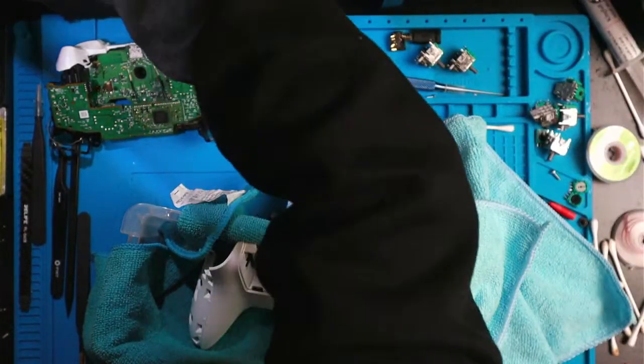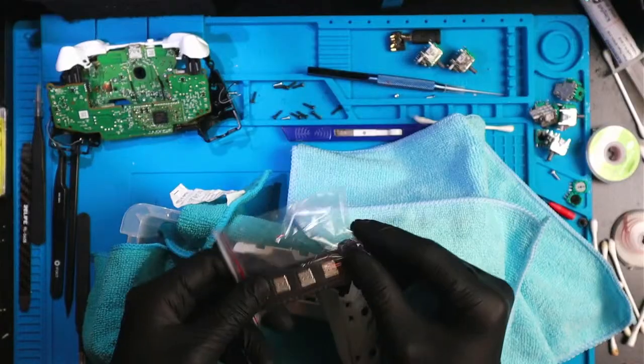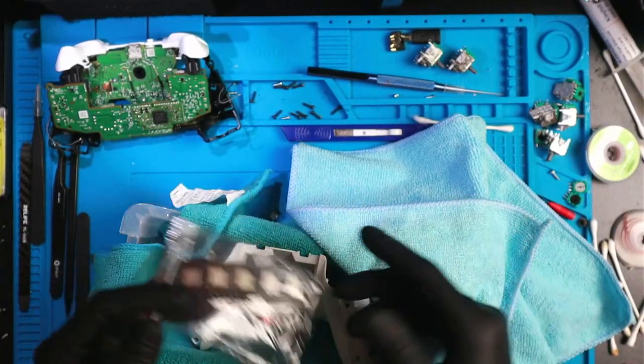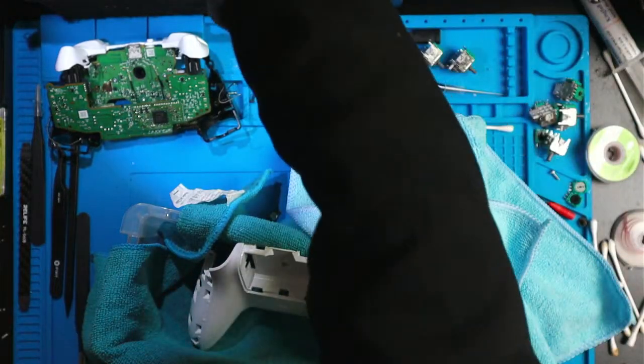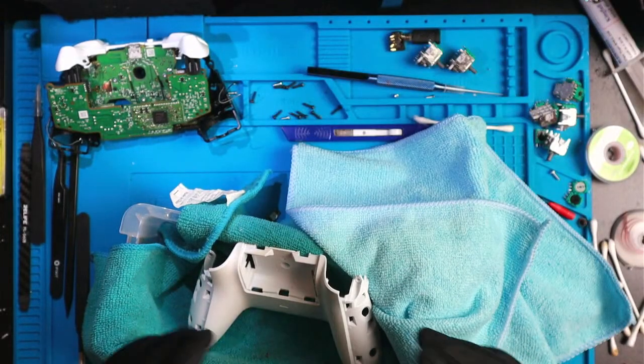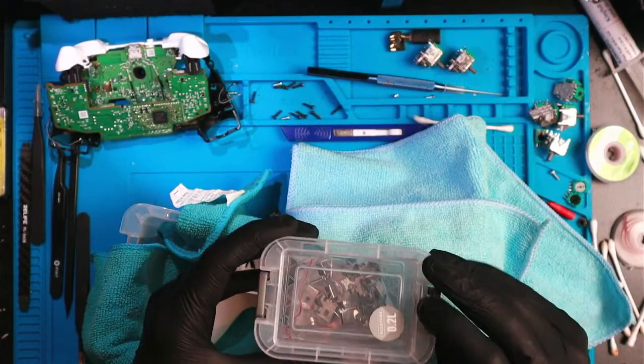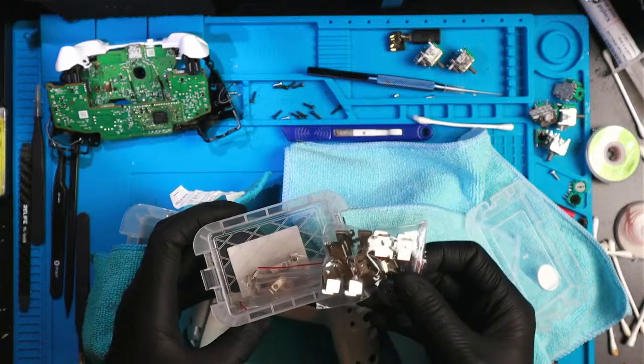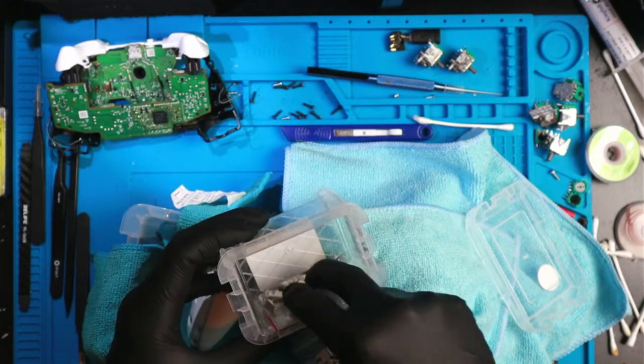But I do have USB-C ports as well ready. I've only got a couple of them though. I don't have a hot air station to actually put these on. But I do have 1 or 2 controllers that need them, so they're there ready. I've got all of these because people love leaving batteries in their controller and completely corroding all the contacts.